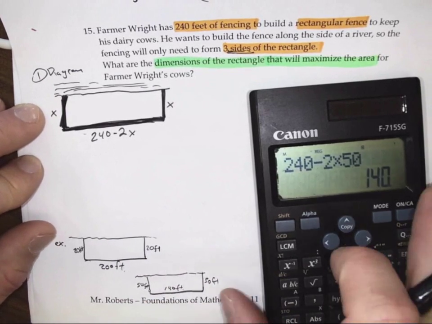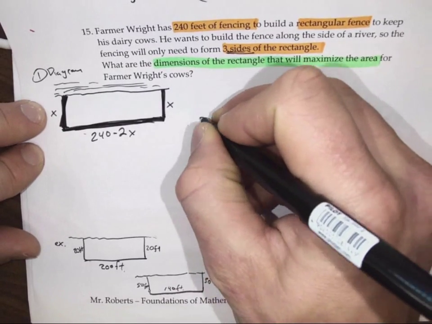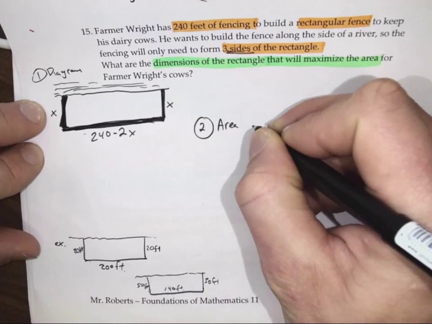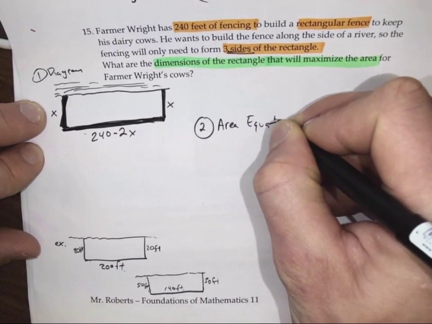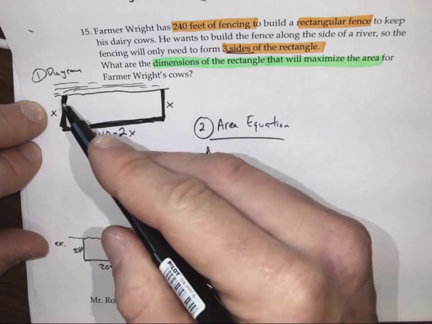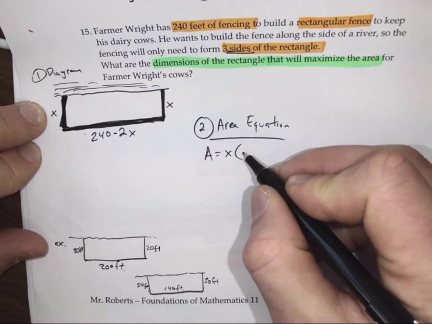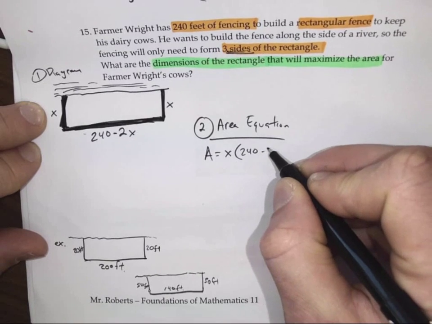Okay, so I'm going to move on from that. We want to maximize area, so step 2 is we're going to want an area equation. Now we know area for any rectangle is length times width. So it means x times this width, 240 take away 2x.